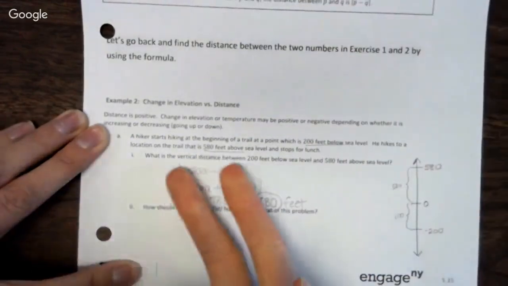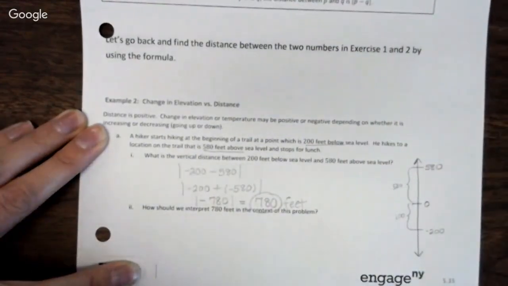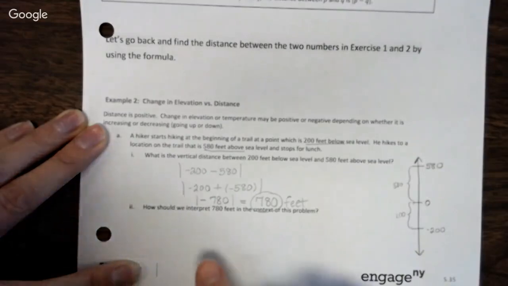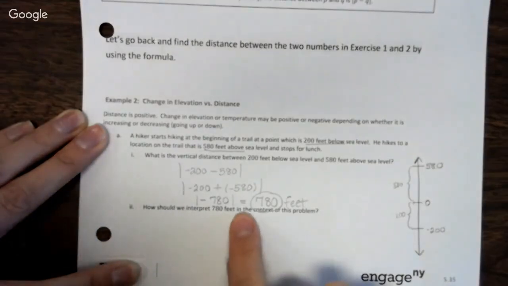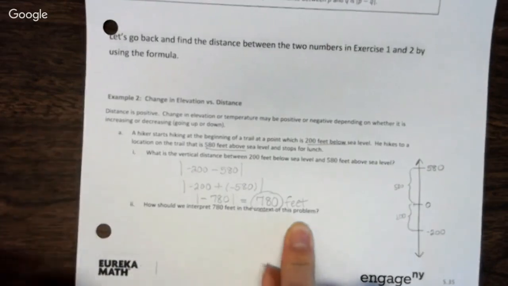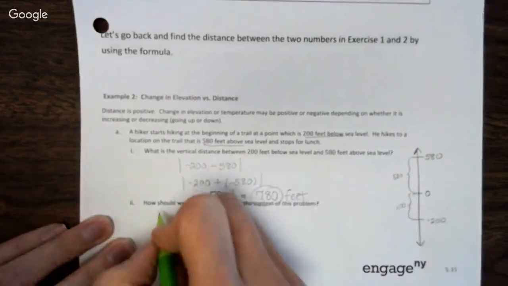You could reverse those numbers and you would still come up with the same answer. So either way, you can want to do it visually or with the formula. It does not matter to me. Now it says, how should we interpret 580 feet in the context of this problem? Well, 580 feet is the total amount hiked by the hiker.